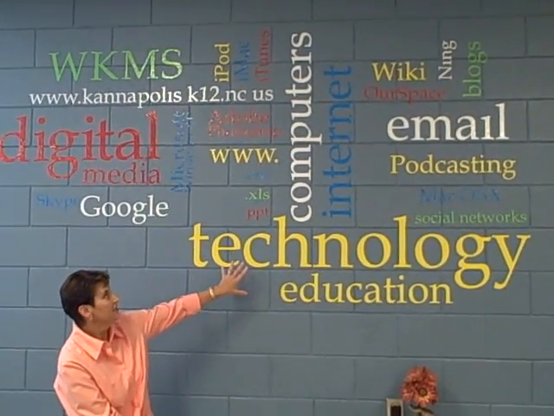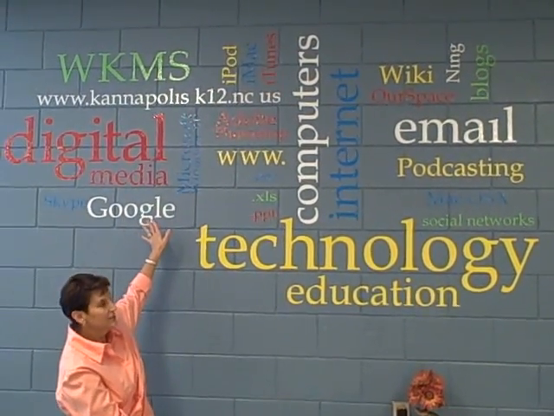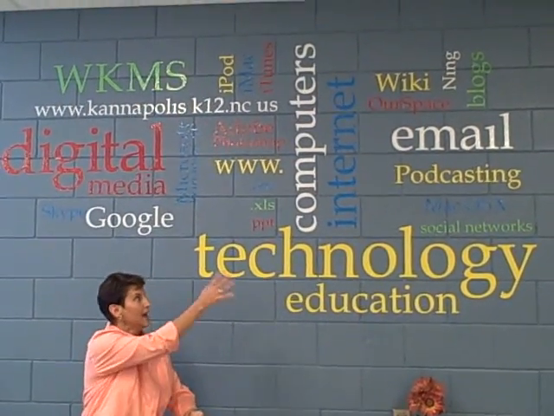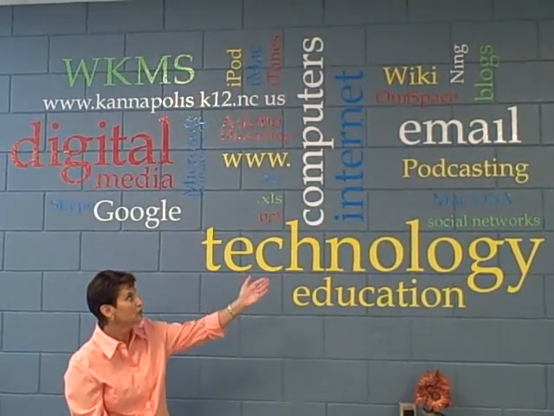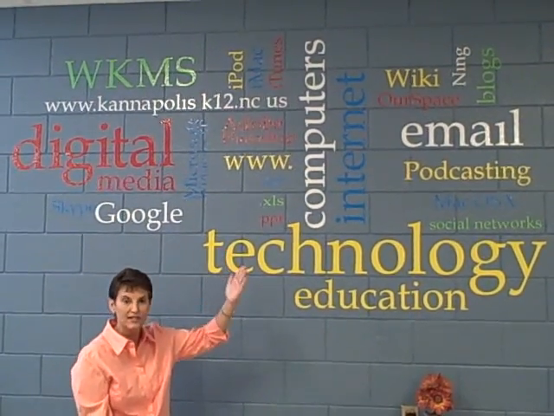I started out in Wordle using words: technology, education, computer, internet, digital media. From there, I built it in Wordle, and then took it into a graphics application called Adobe Illustrator and used the Wordle as a template, a background, to add the other elements. And using the things that we're going to learn in our classroom, the things that we're working on, I added the other elements: the social networks, the Nings, the wikis, the hour space that we use here at Kannapolis Middle School.